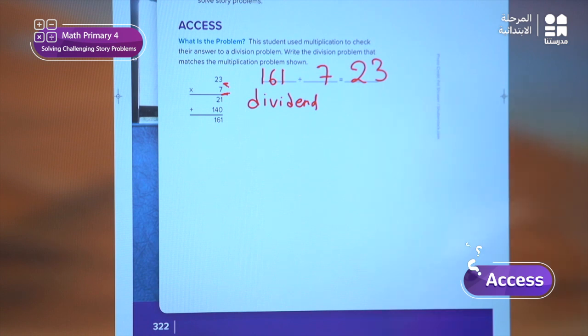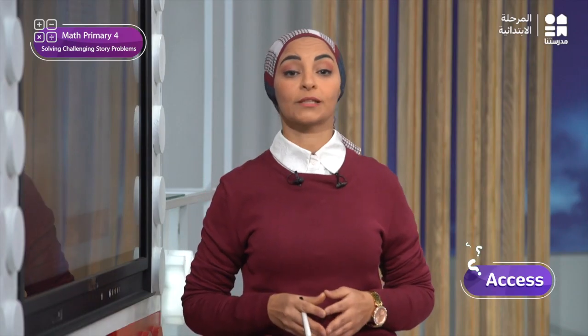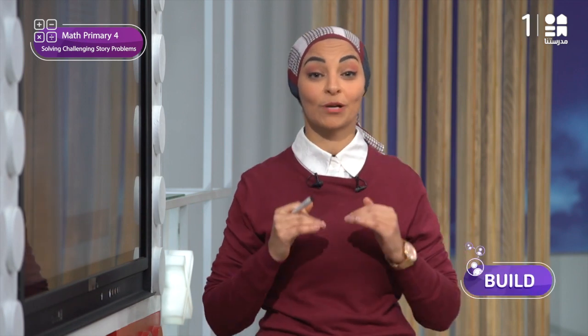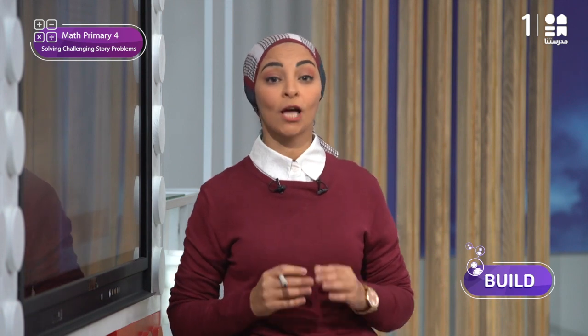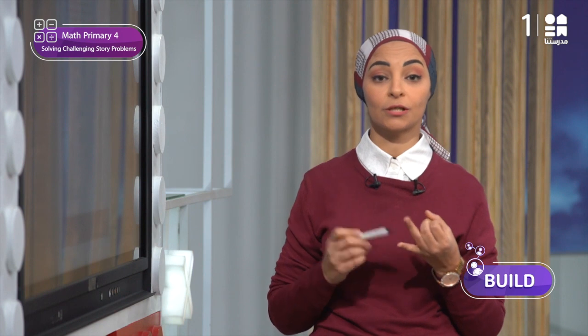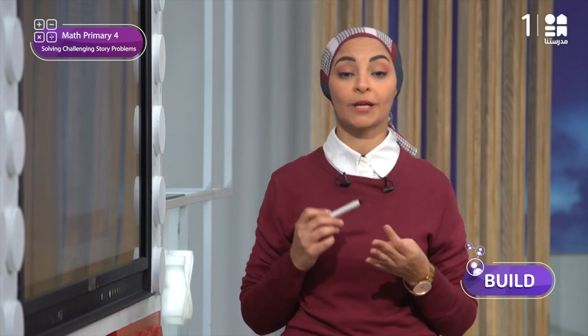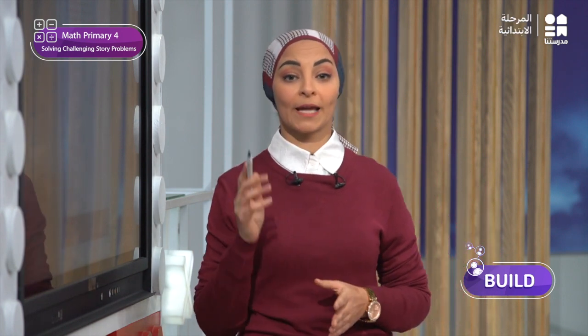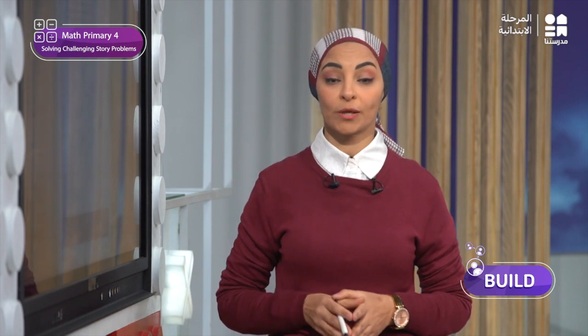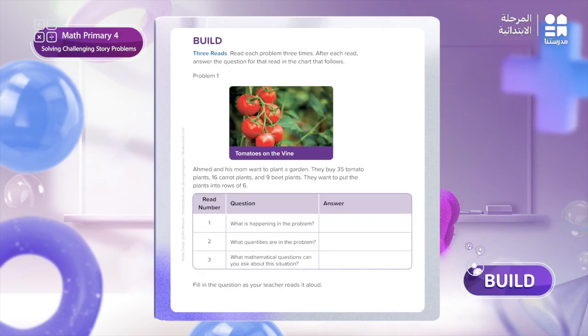So now let's move to the build part to know more about challenging story problems and how to organize the information. How will I organize my information to determine when to use addition, subtraction, multiplication or division? In the activity on page 323, you are asked to read the problems 3 times. Let's move to this part.